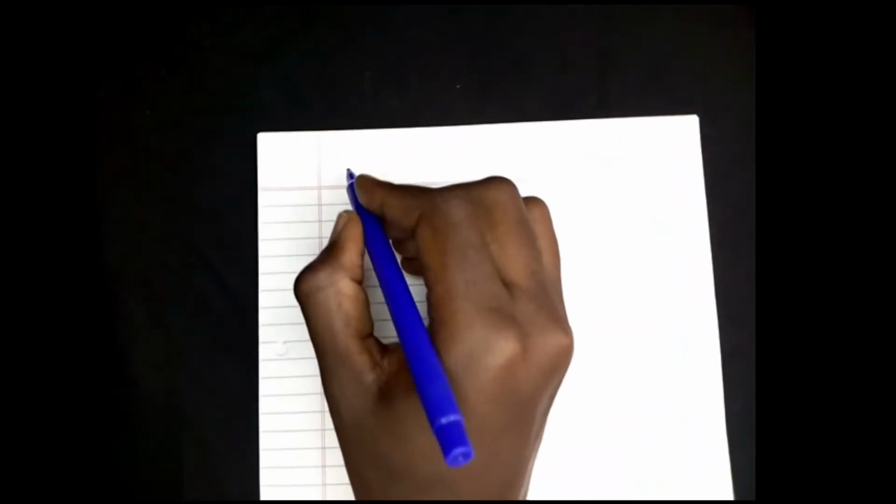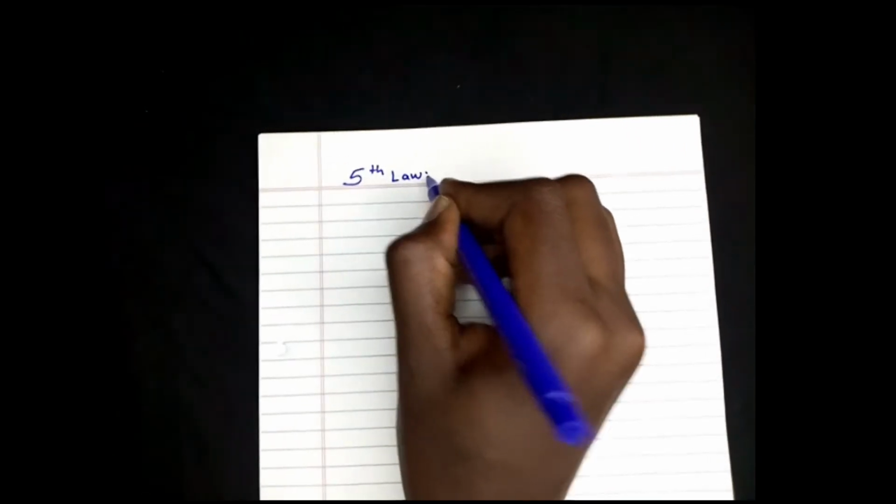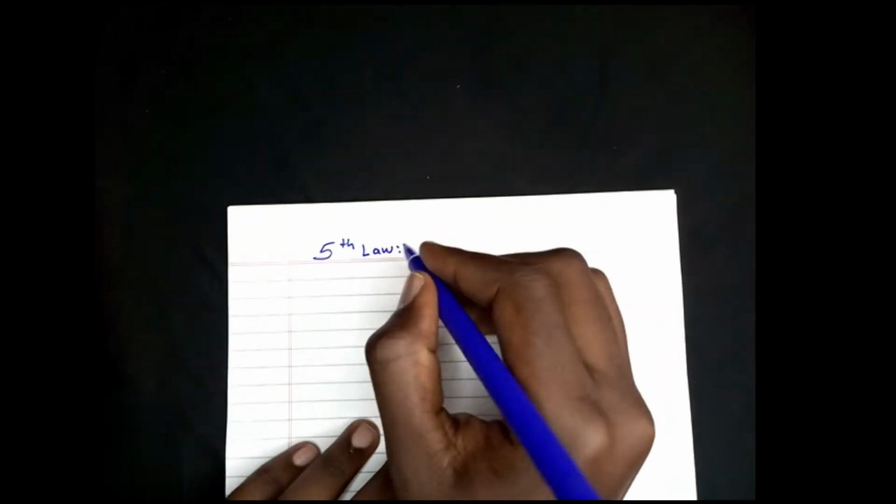The fifth law of indices is called the two powers law.